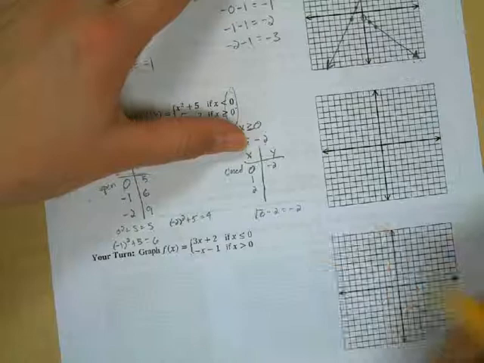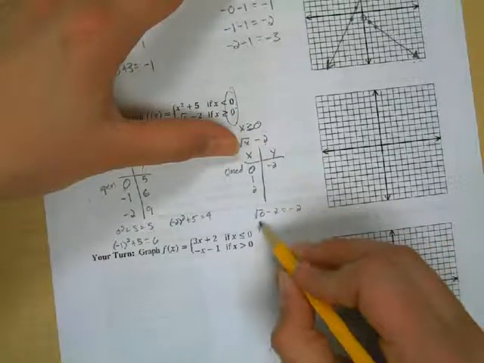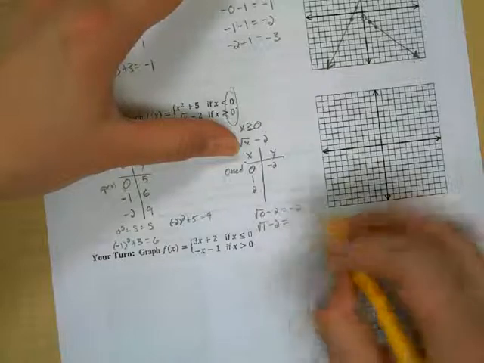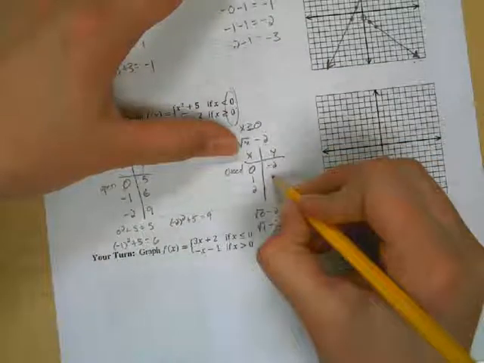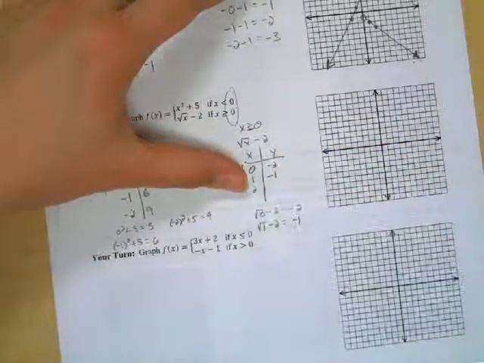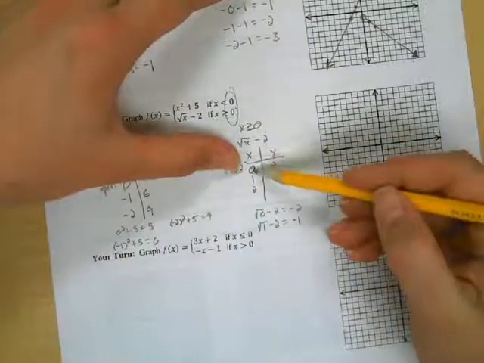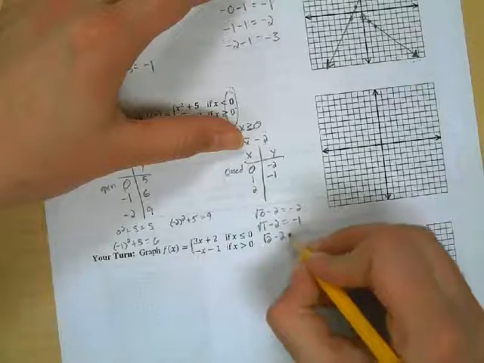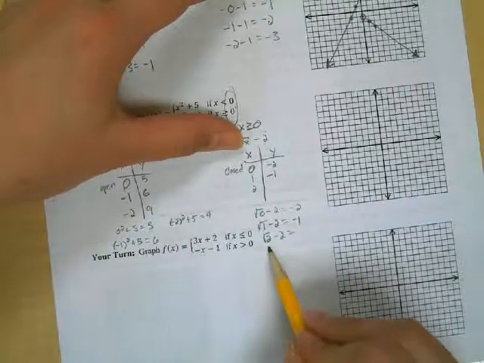Okay, so the next one, if I do 1, the square root of 1 minus 2, the square root of 1 is 1, minus 2 is -1. Now 2 is what most people want to do because they like to go in order, 0, 1, and 2. But if I do the square root of 2 minus 2, well, there is no perfect square of 2.